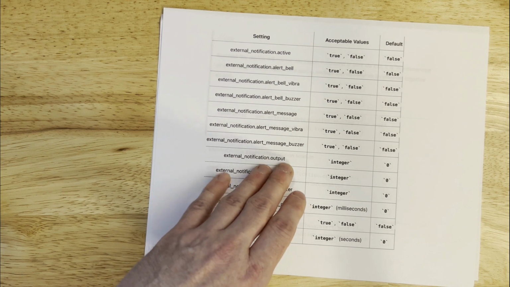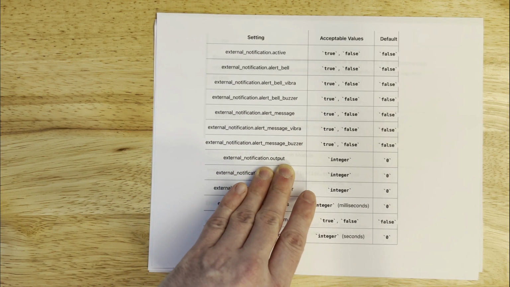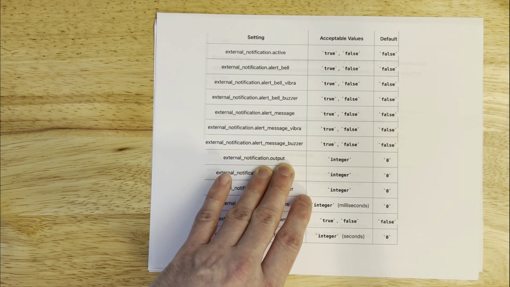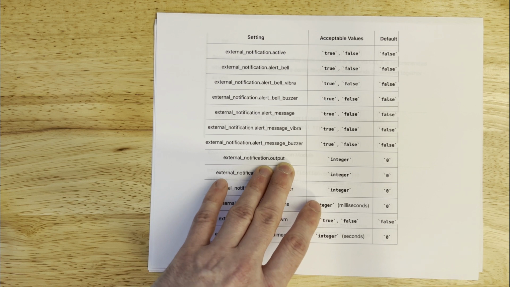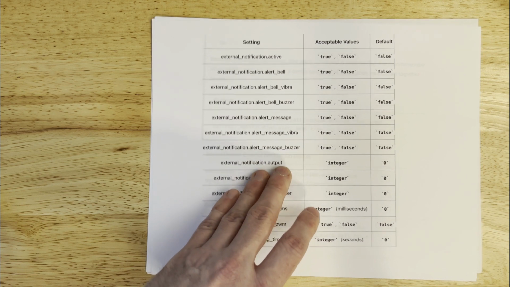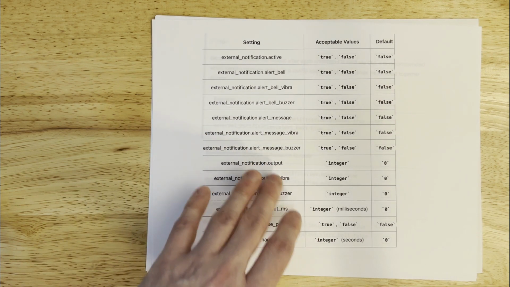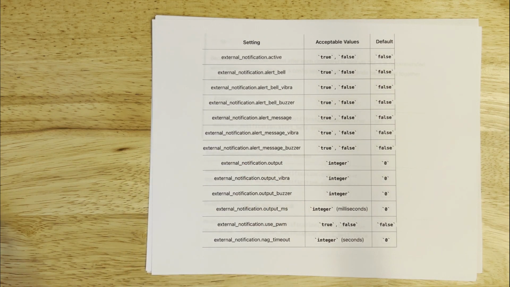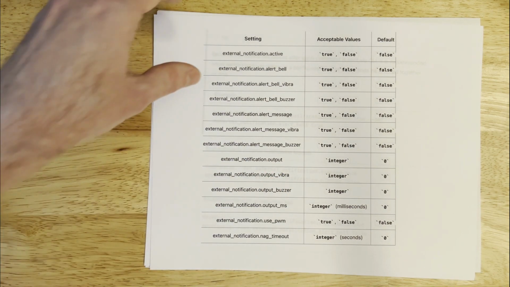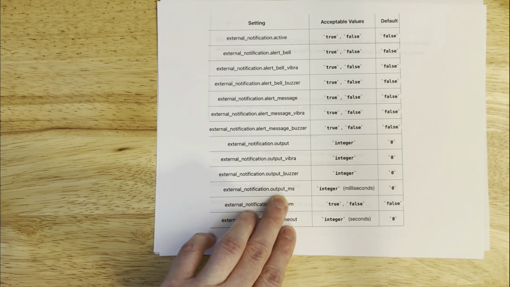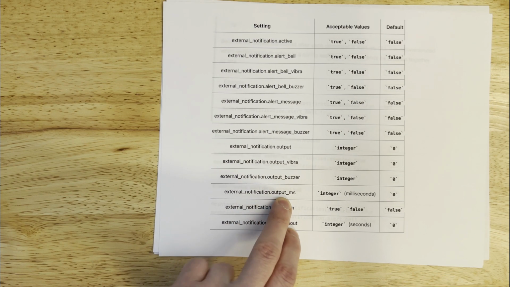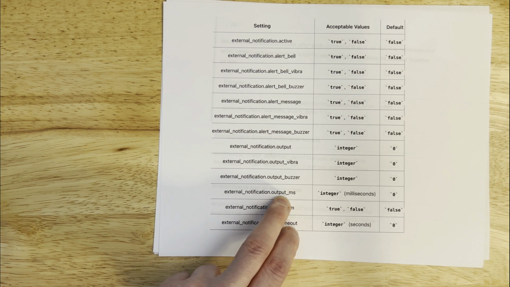So whatever your, again, Arduino GPIO pin is. If you guys are familiar with Arduino development, whatever you set as your output mode and digital write to those pins, that's what we're looking for in there. For output MS, that's your milliseconds that you want to pull a device GPIO pin high.